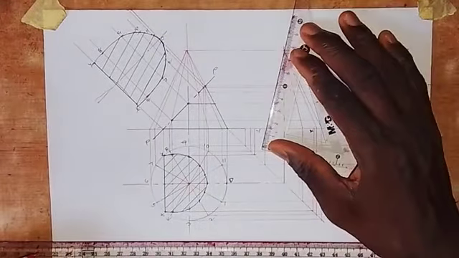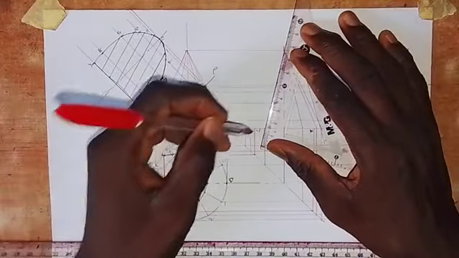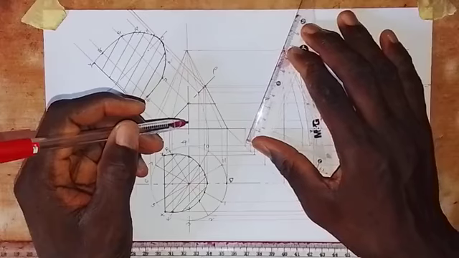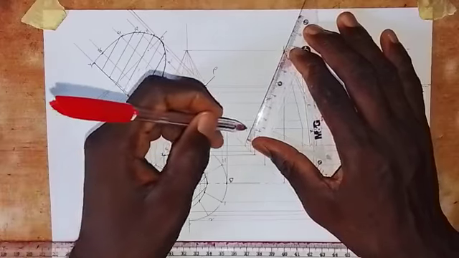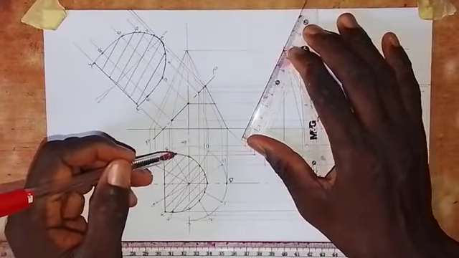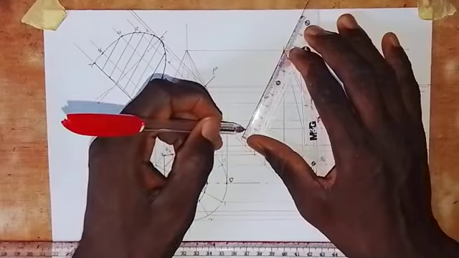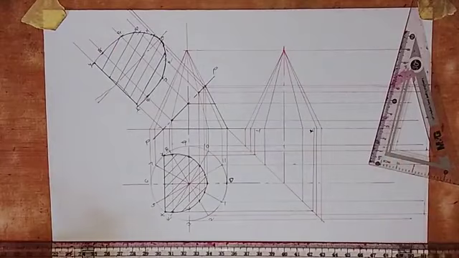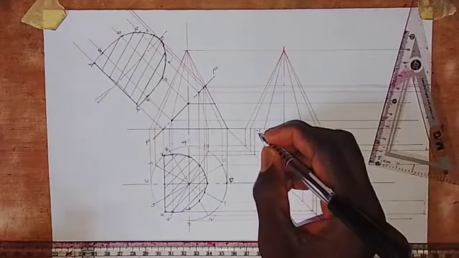Then we come here, we also draw from here to touch the apex, and this is for Y, so draw from here to touch the apex. Then from here, draw this one to touch the apex. So we have this.